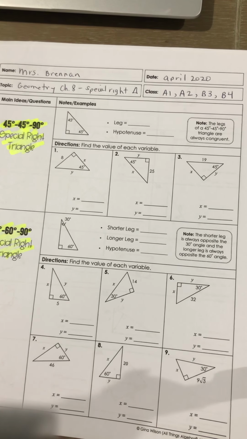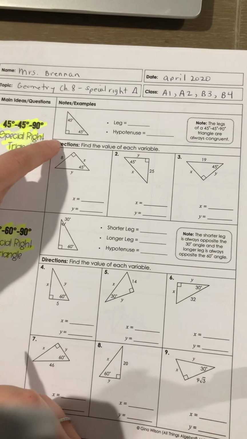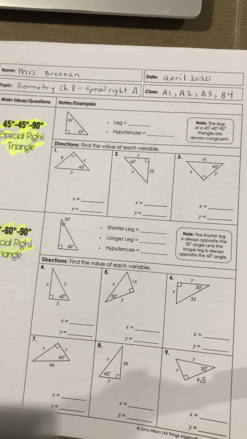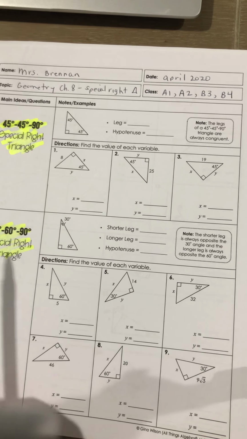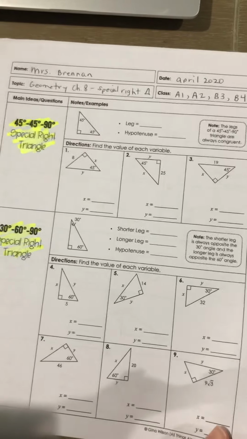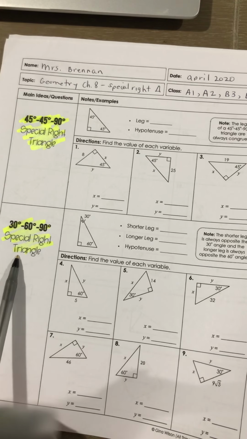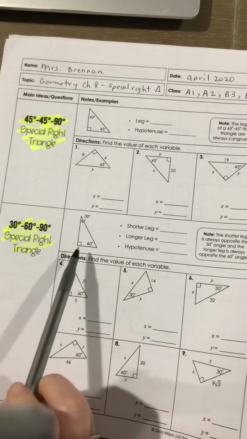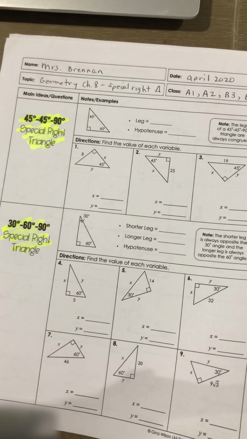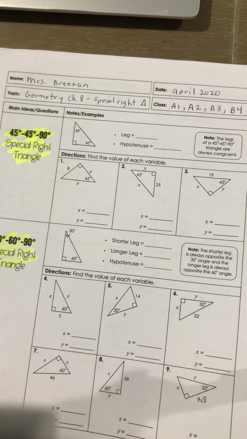So now we have two specific types, meaning triangles that have exactly 45 degrees, and 90, like this one, that you have a ratio or a rule that you can follow to find all the side lengths. There's also another rule specifically for 30, 60, 90 special right triangles. So you have 30 degrees, 60 degrees, and 90 degrees, and you'd have a different rule for that one, and you can solve these for any missing side lengths.